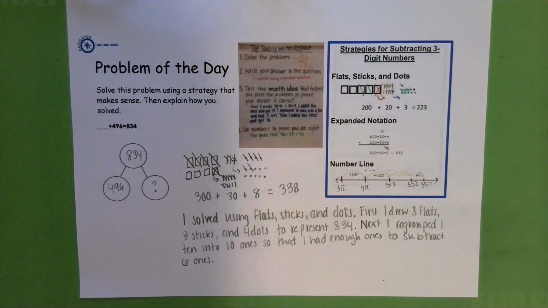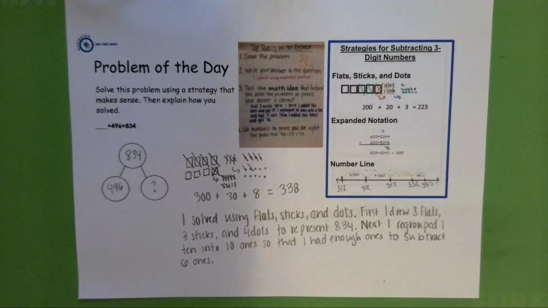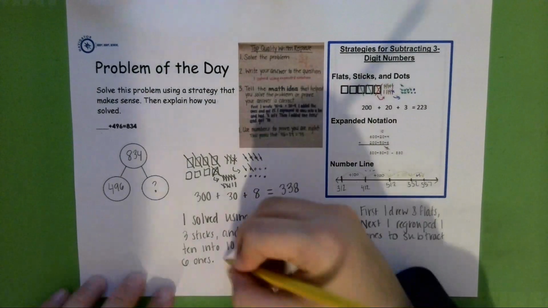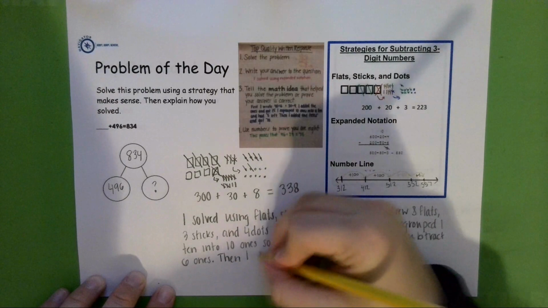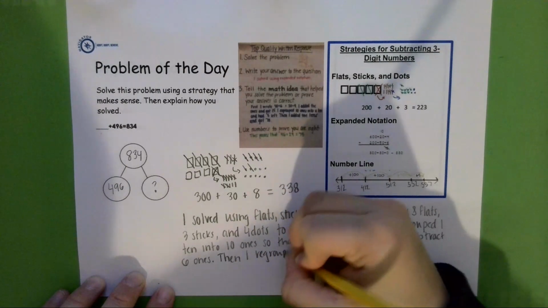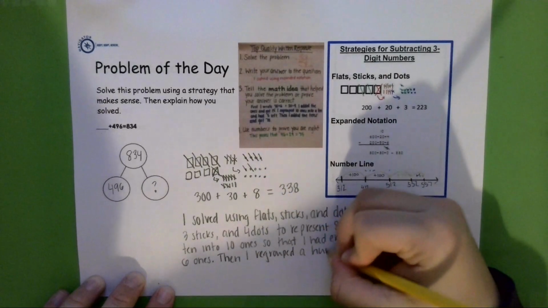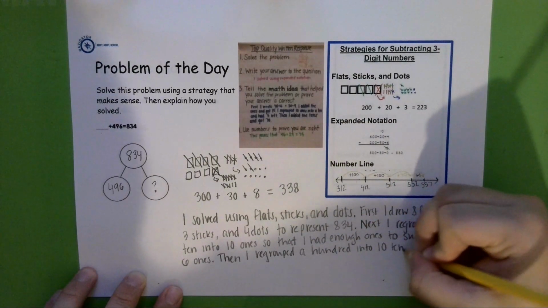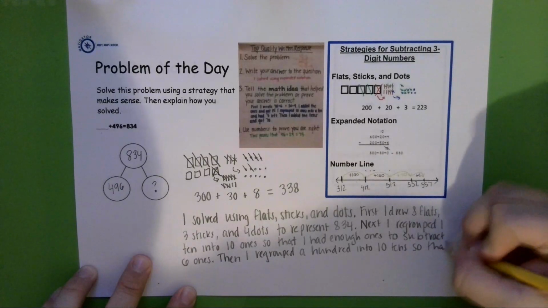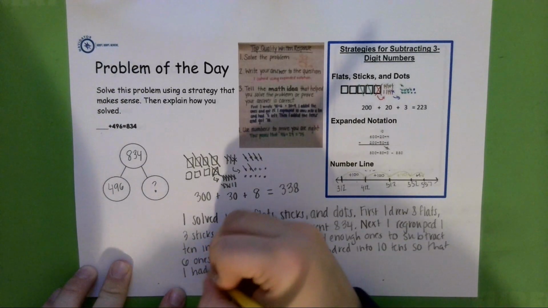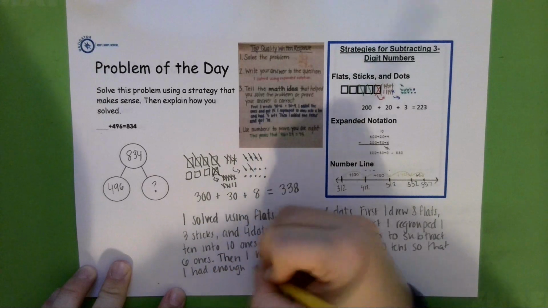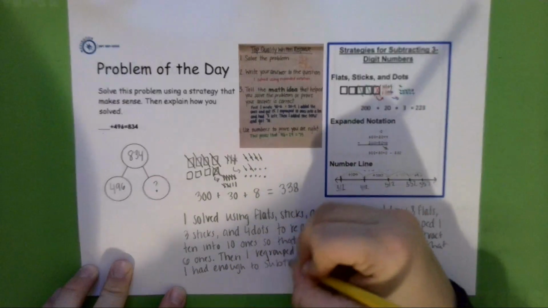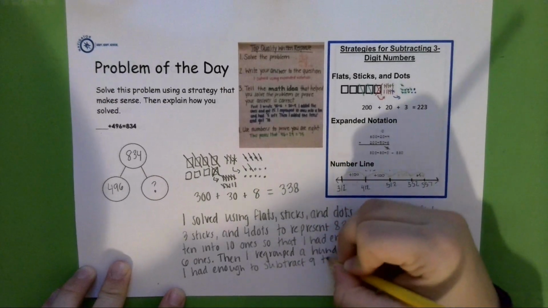Now what should we write? Say it out loud. I bet you said, then I regrouped 100 into 10 tens so that I had enough to subtract 9 tens.